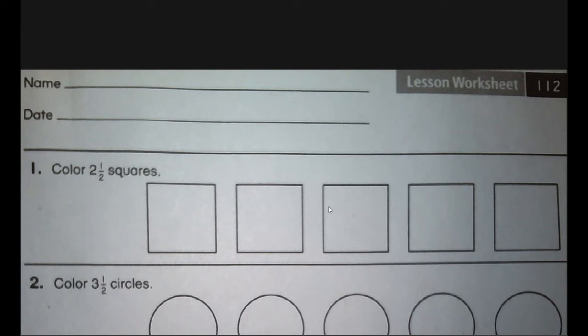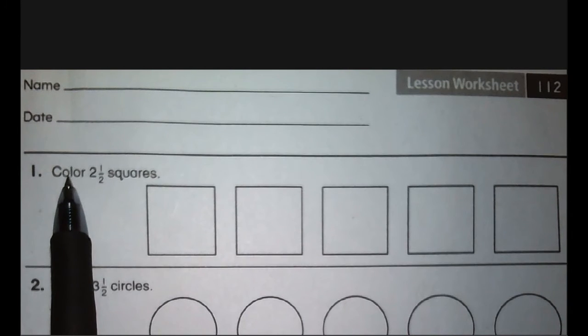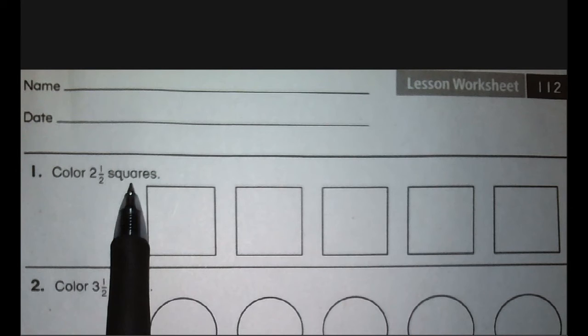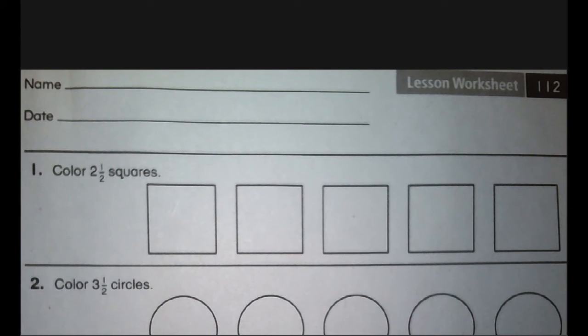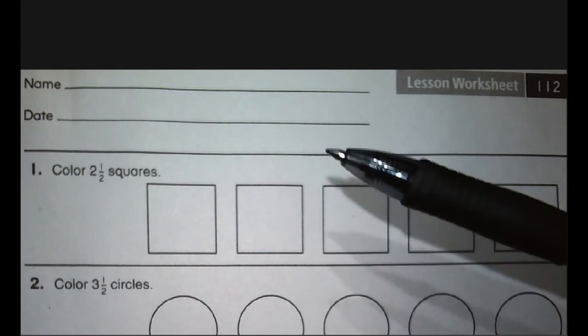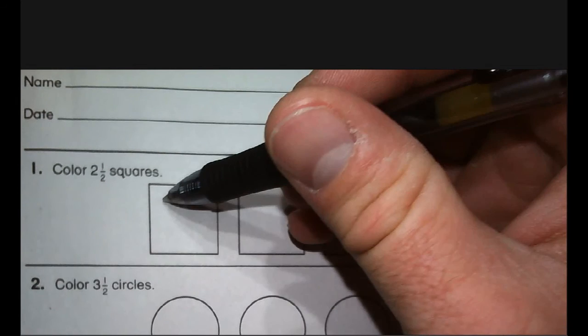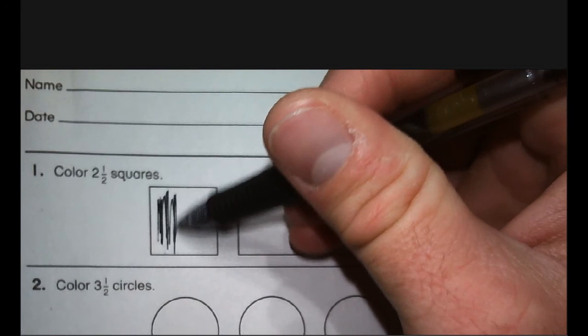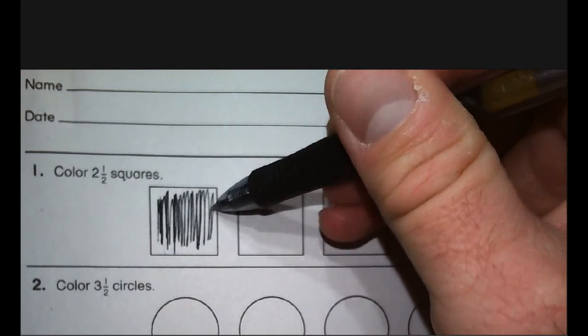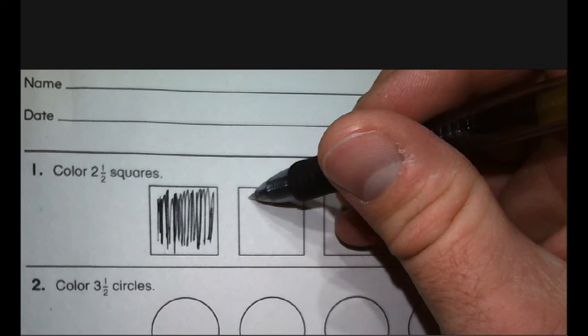So you'll notice right here on number 1 it says color 2.5 squares. Okay, so I don't have a crayon with me. I've only got a handy dandy pen. If you've got a crayon, feel free to use that. If you've got a pencil, use that instead. But what I'm going to do is I'm going to color 1 square in. That's 1 square. And then I'm going to color 2 squares in. Okay, so that's 1 and 2.